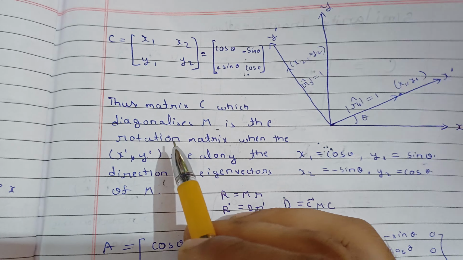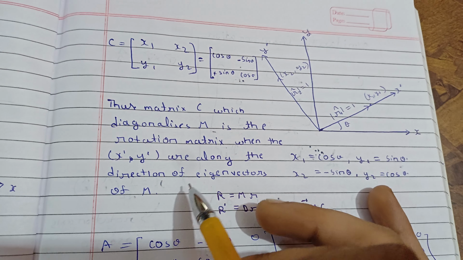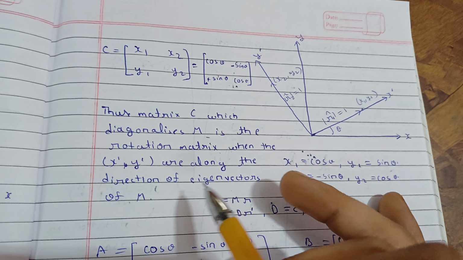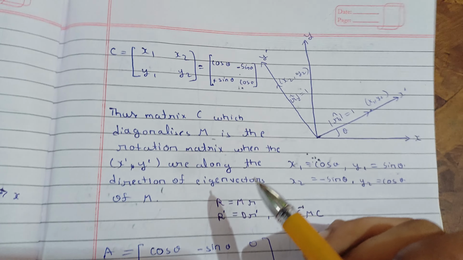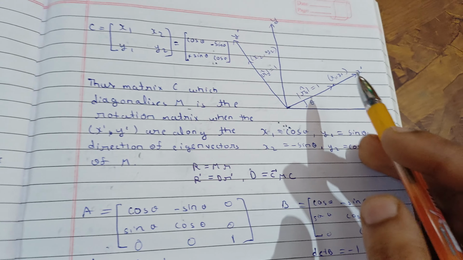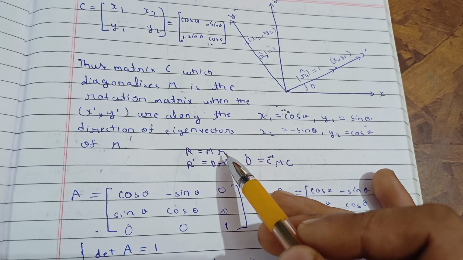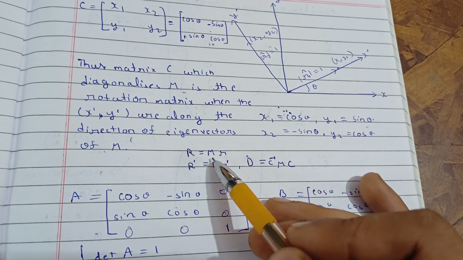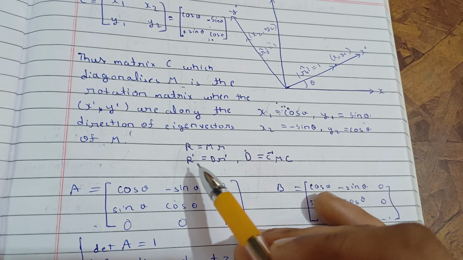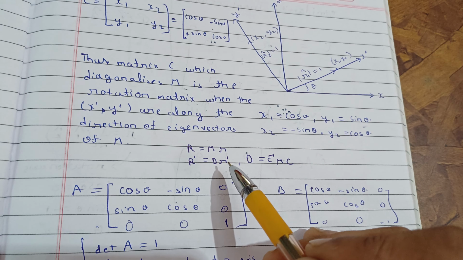Thus matrix C, which diagonalizes M, is the rotation matrix when x dash y dash are along the direction of eigenvectors. Just remember this, that x dash y dash are along the eigenvectors of that matrix. Only then will all these formulas be valid. What we discussed here is that the transformation from small r to capital R is represented by M in the xy plane, and the transformation from r dash to capital R dash is represented by D in the x dash y dash plane.